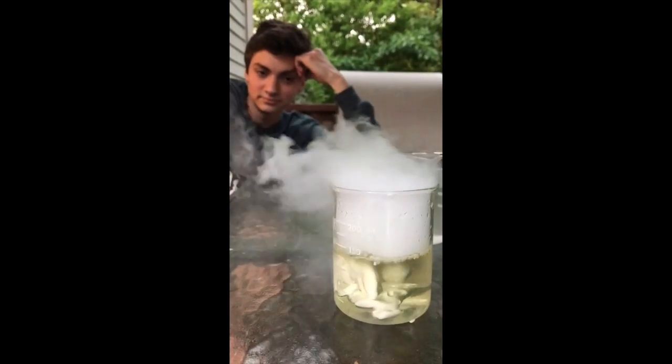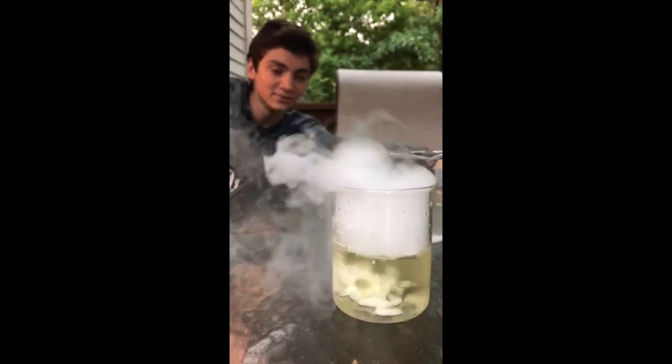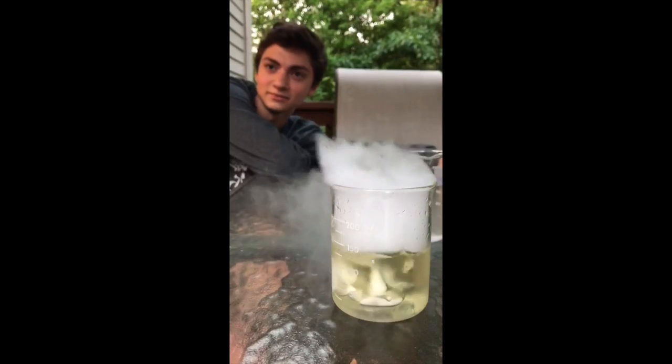As the carbon dioxide sublimates, the carbon dioxide gas molecules are cold enough to cause the water vapor in the air to condense into small droplets and form a cloud surrounding the reaction beaker. Notice how this cloud flows over the beaker before sinking.